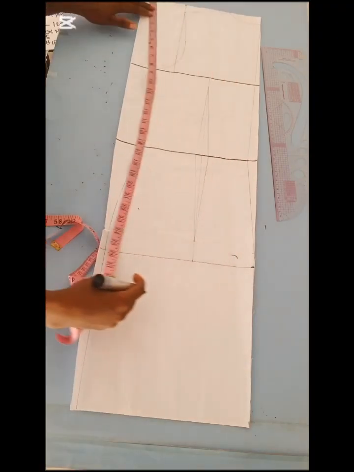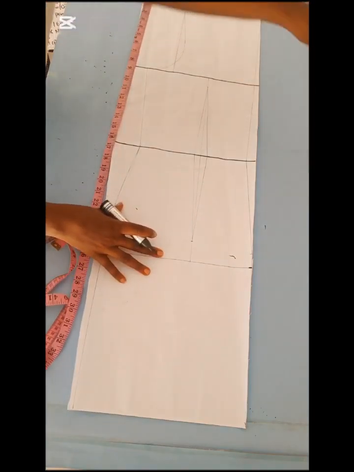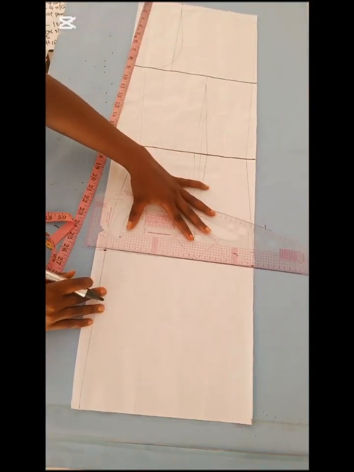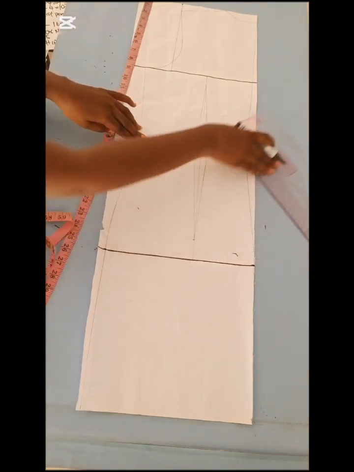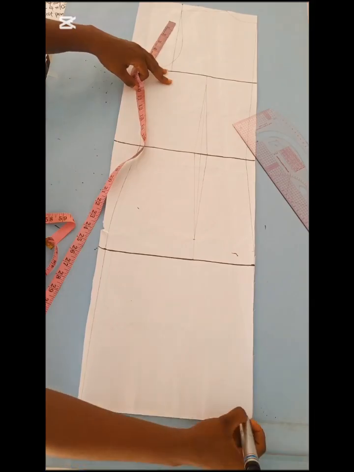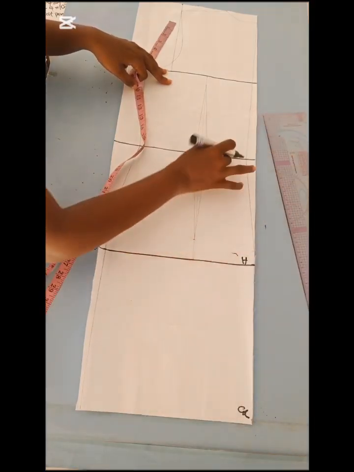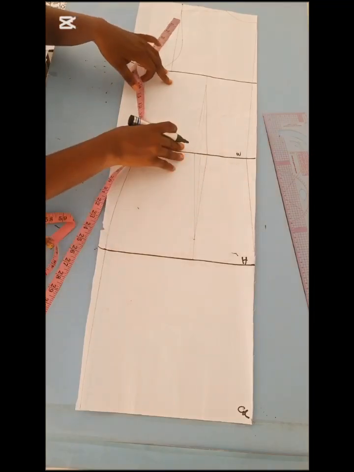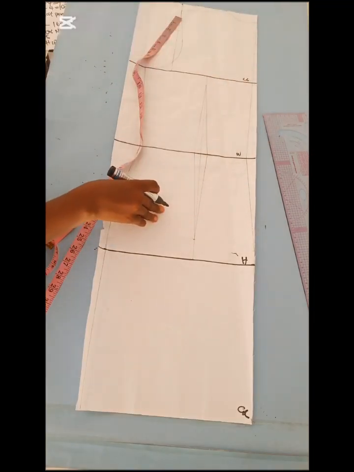Remember we took 25.5 for our shoulder to hip line. We mark that across. This is just the same thing with a little difference for the back. Then the gown length, which is the hem. So that's the gown length, the hip line, the half length of waistline, and our chest line.